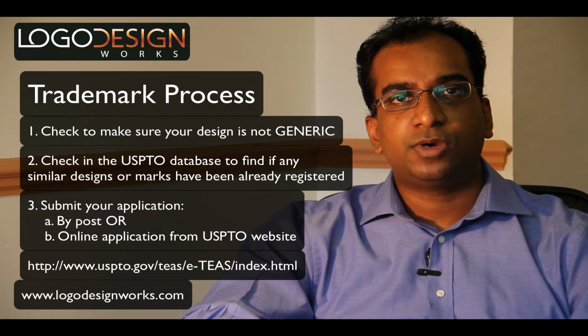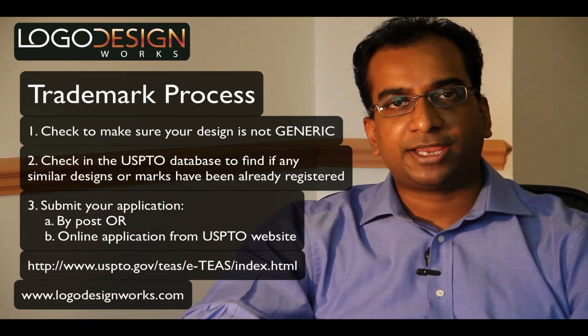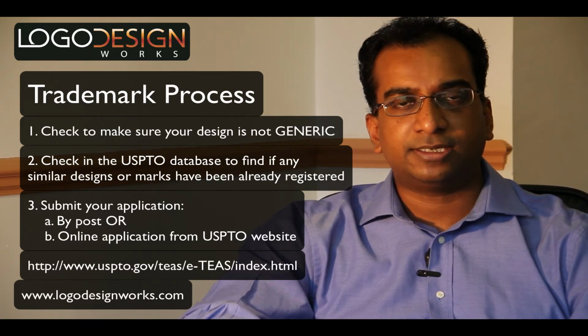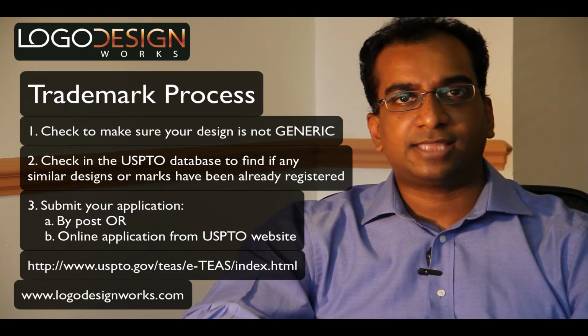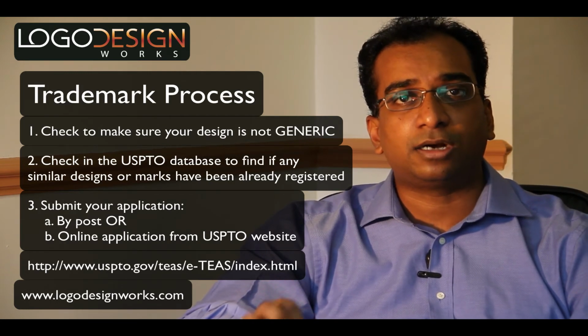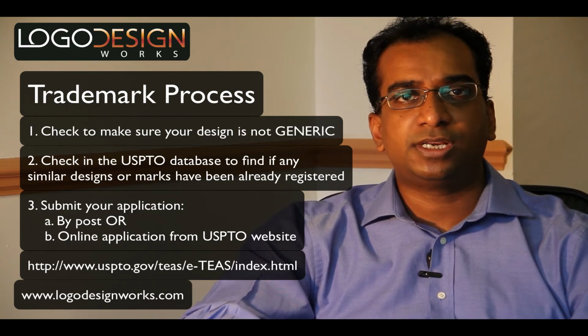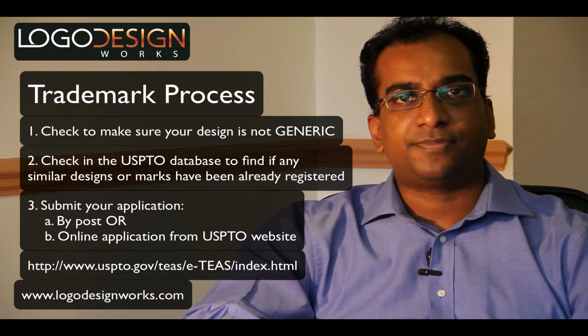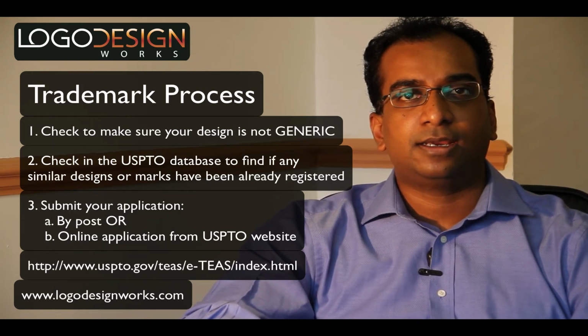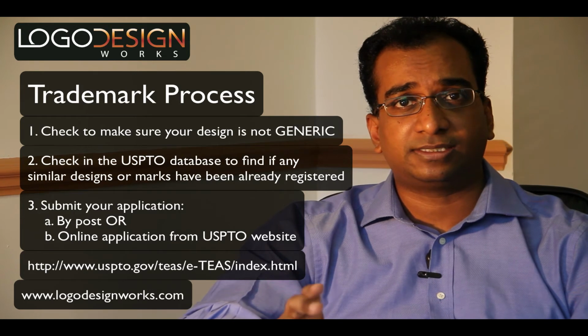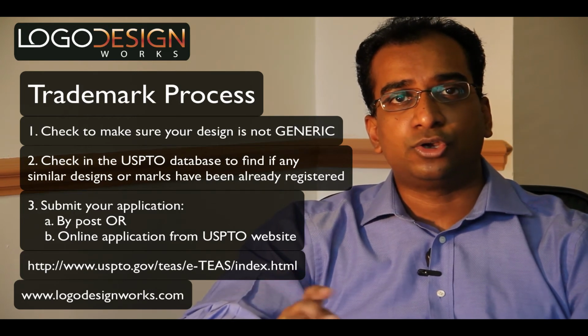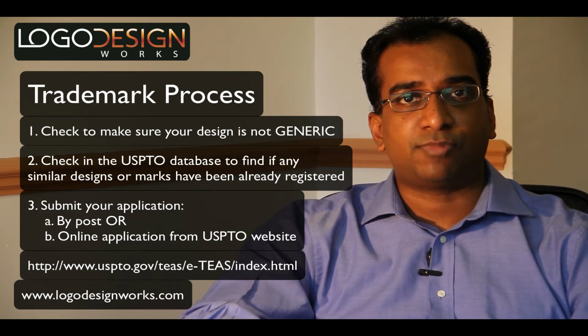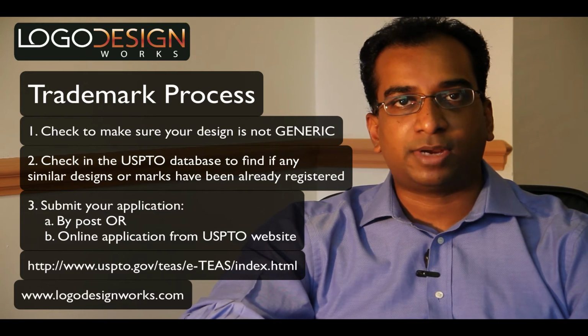After the USPTO ensures that your application meets the minimum criteria, it then sends the application to an examining attorney. It's someone who would then comb through the database trying to find if that particular design or identity or logo mark has already been trademarked. This may take a number of months.